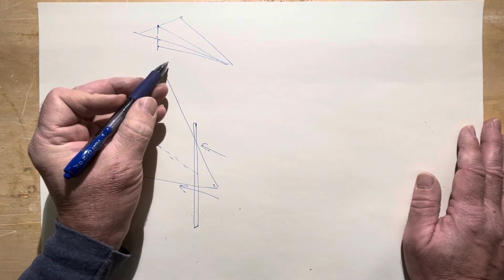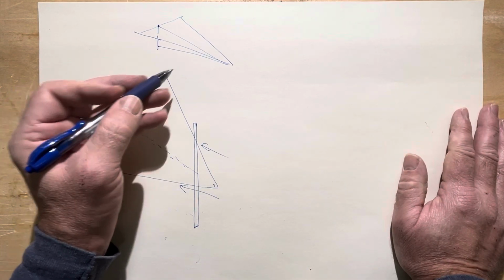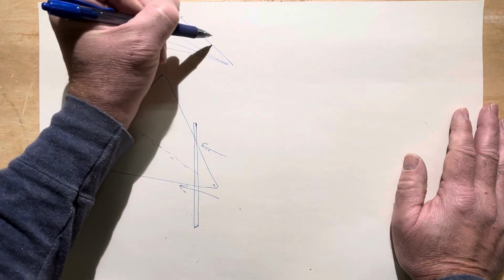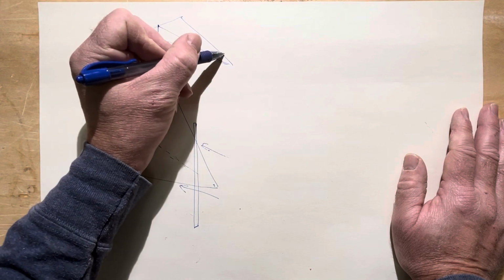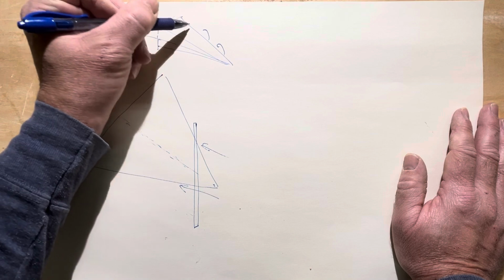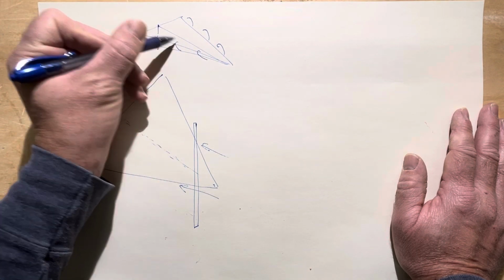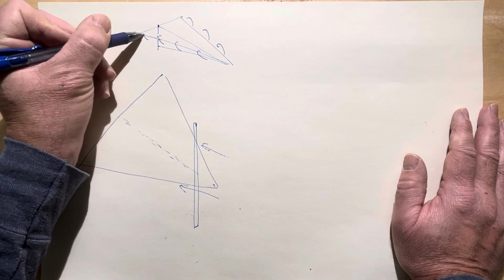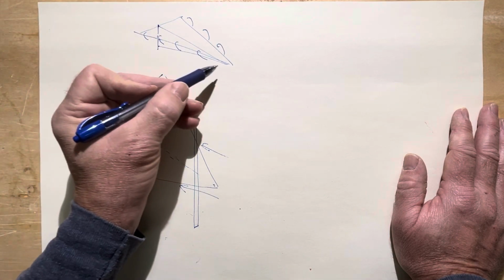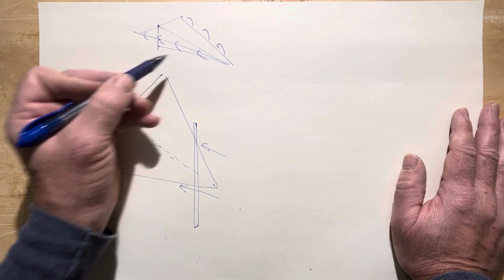Here's a paper airplane. There's no curvature on a paper airplane, but they fly. And the reason they fly is air slips around these edges and spins around like this. And you get these swirling vortices on the sides. And these vortices create low pressure on the top, and that's how this gets lift.